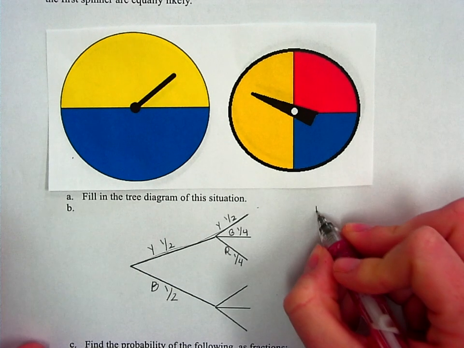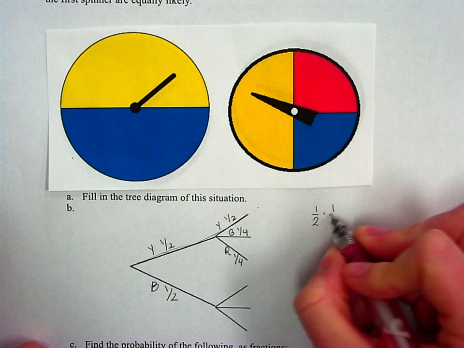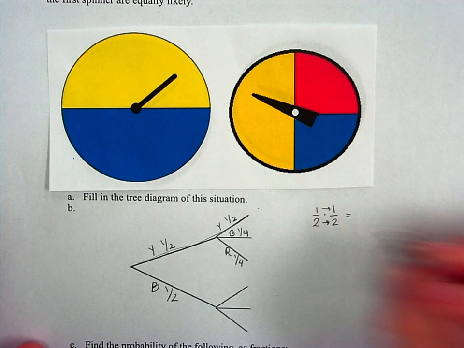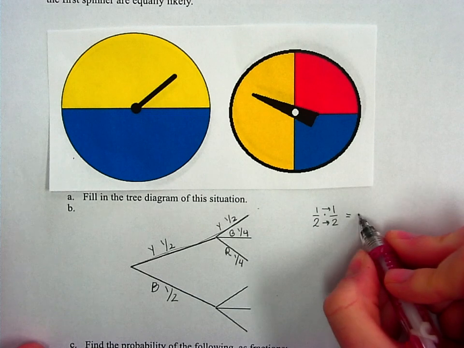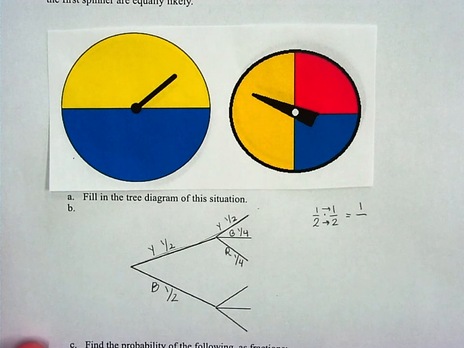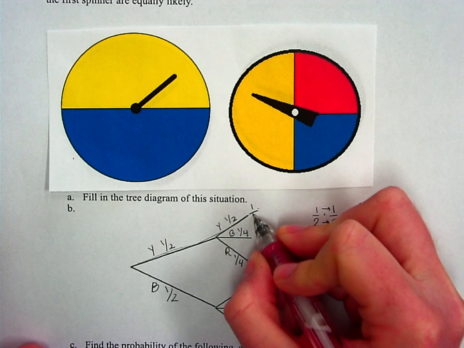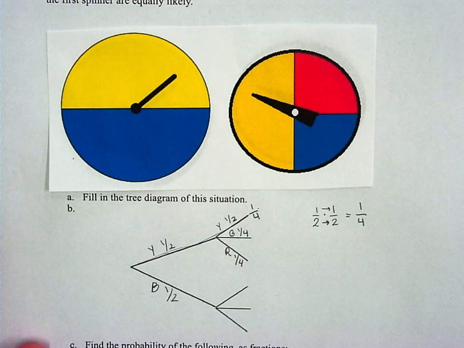So just a reminder on multiplying fractions. When I multiply fractions, I want to multiply straight across. So top times top and bottom times bottom. So for my top number, 1 times 1 is 1, and for my bottom number, 2 times 2 is 4. So this would be 1/4. 1/2 times 1/2 is 1/4.